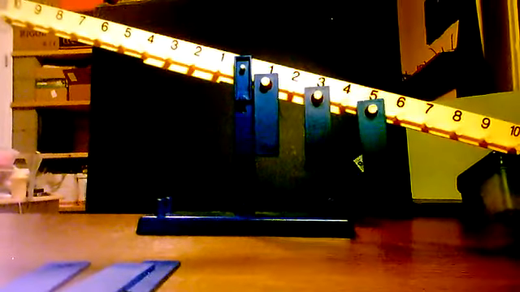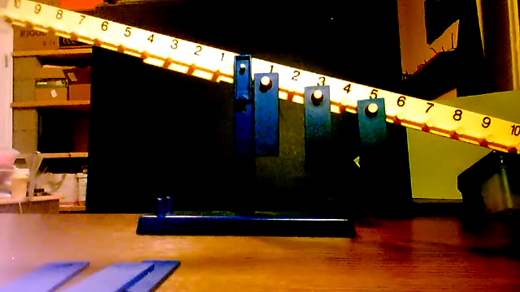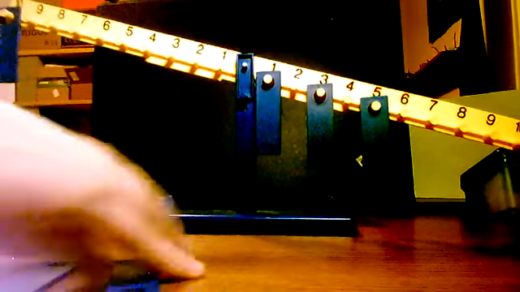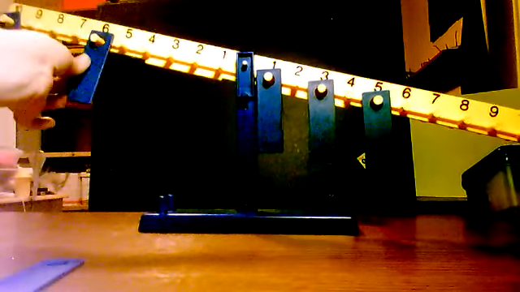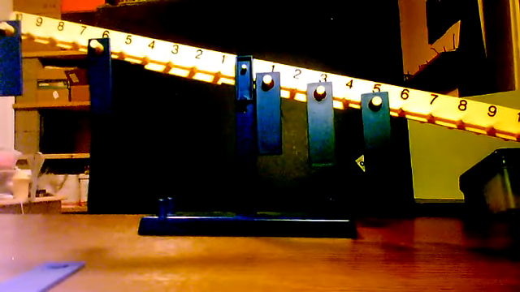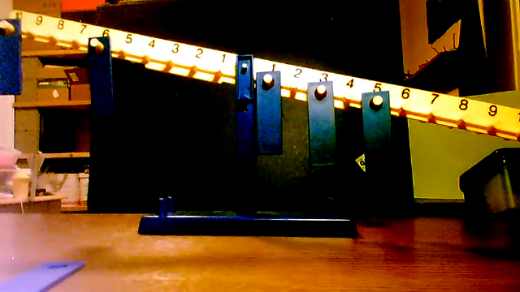Okay? And then it says that there is a single weight at the 10 on the left side and at the 6. And the question is, where do I have to put another weight in order to make this balance?